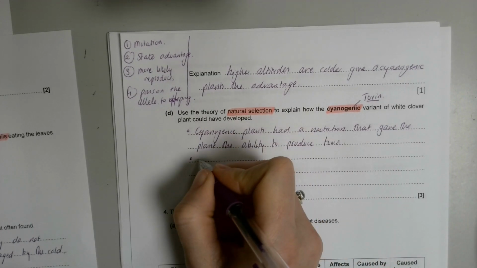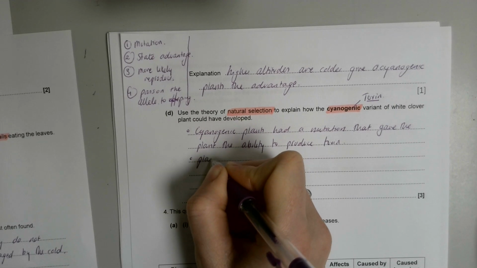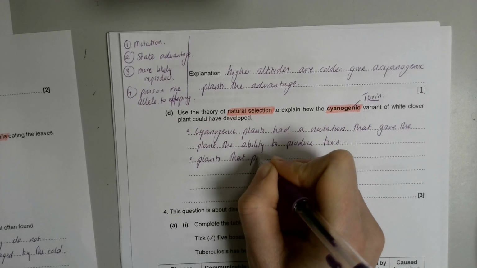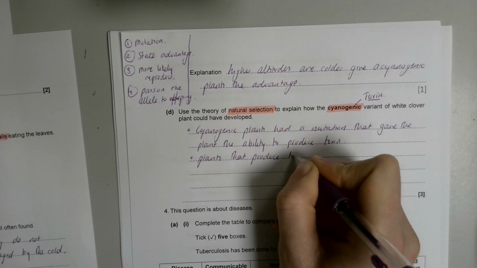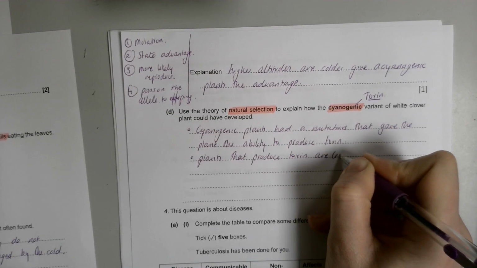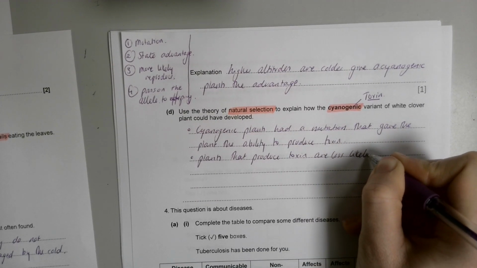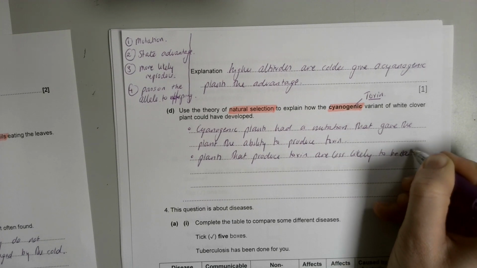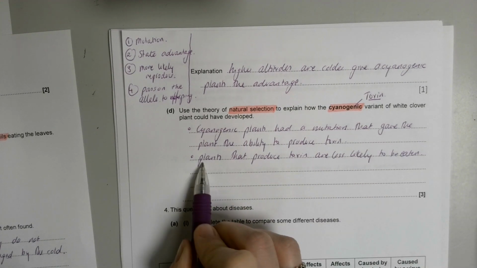Right? Plants that produce toxin are less likely to be eaten. So here I've stated my advantage.